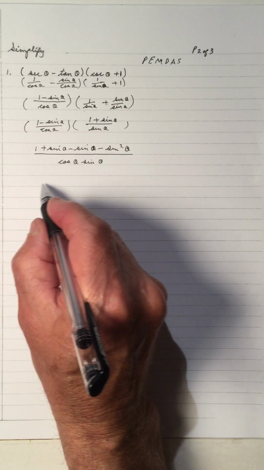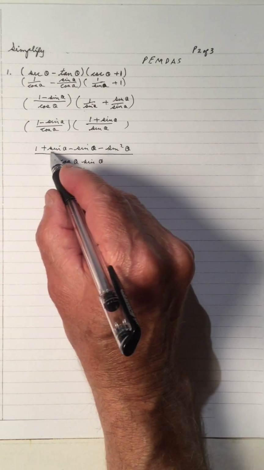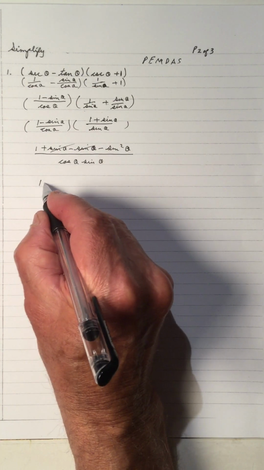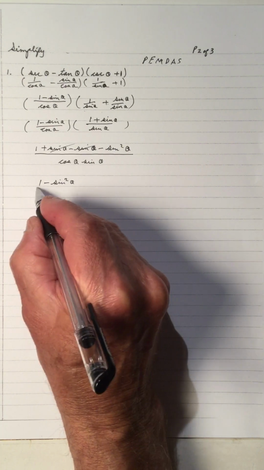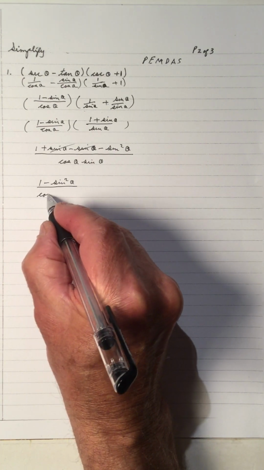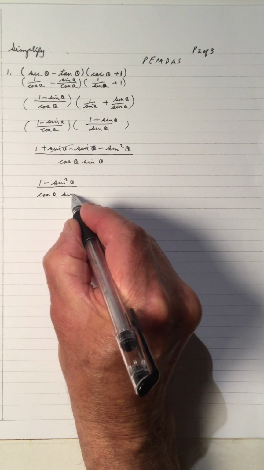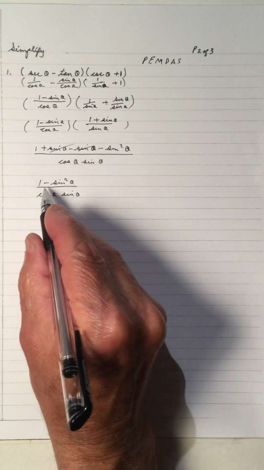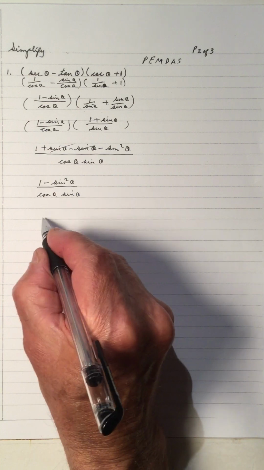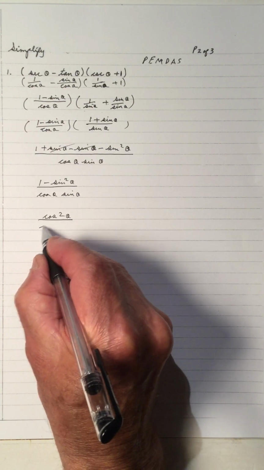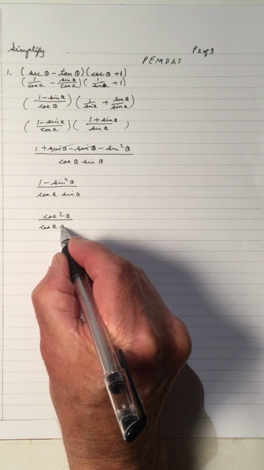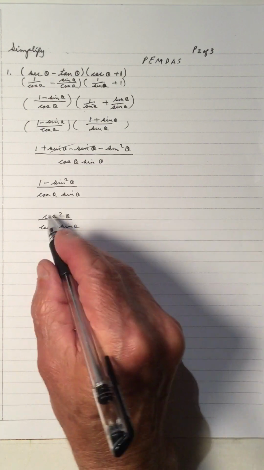So we simplify the numerator. Sines cancel out, we get 1 minus sine squared theta over cos theta sine theta. And another name for 1 minus sine squared is cos squared. Now we have a fraction.